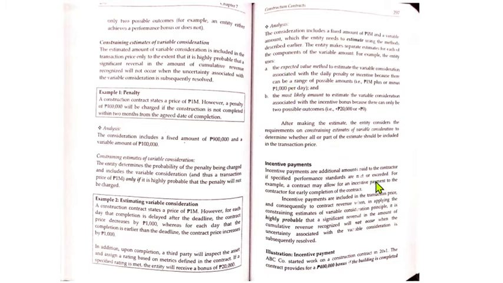Okay, kapag naman incentive payments. Ano itong mga incentive payments na to? So these are rewards for performance standards that are met or exceeded. So merong mga ganyang clause on the construction contract. So pwede na meron kang ma-receive na incentive on a particular construction contract when you perform beyond or you exceeded what is required or yung standard na naka-indicate doon. So, anong sinasabi? How do we measure that?